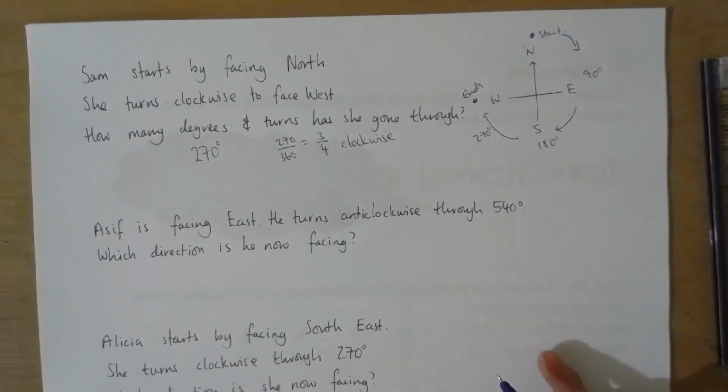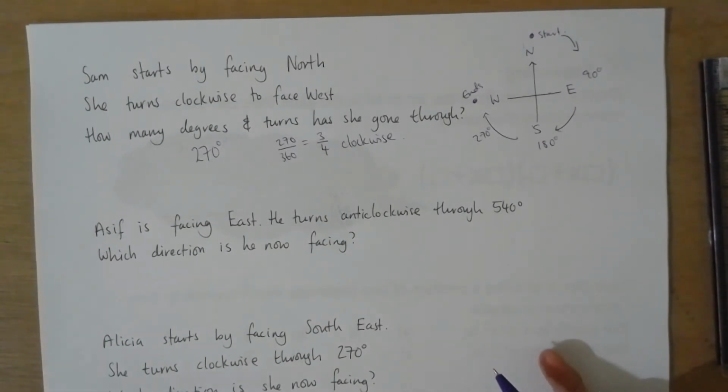Okay, Asif is facing east. He turns anti-clockwise through 540 degrees. Which direction is he now facing?